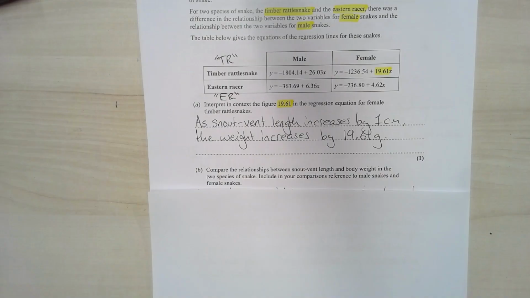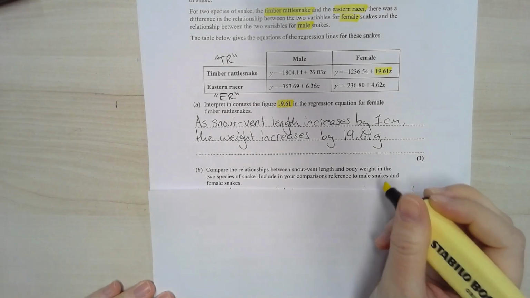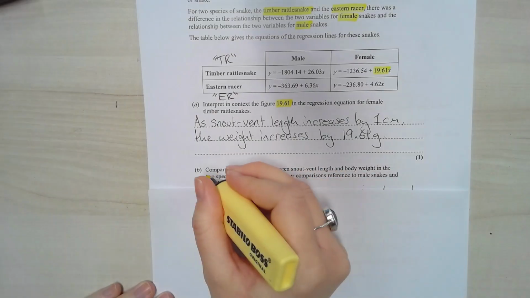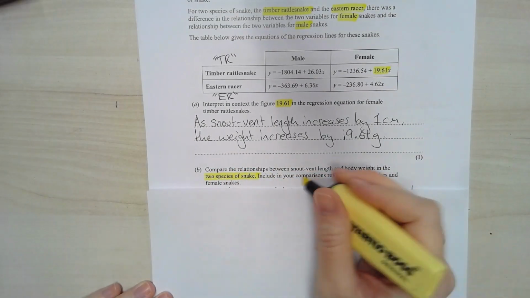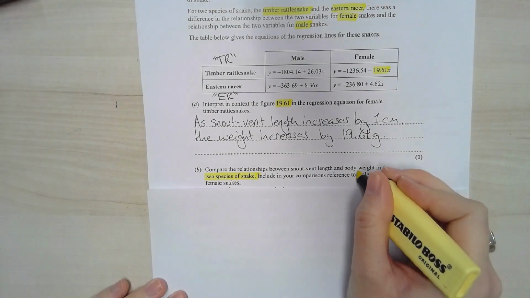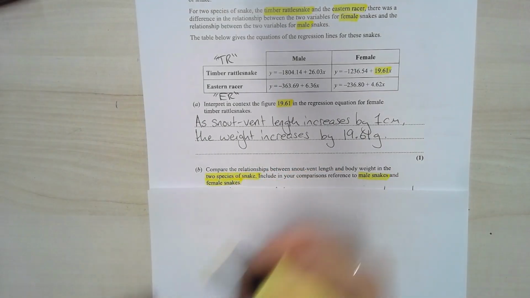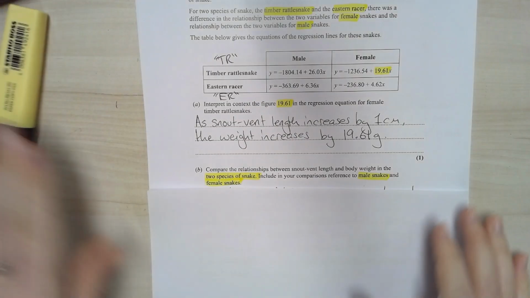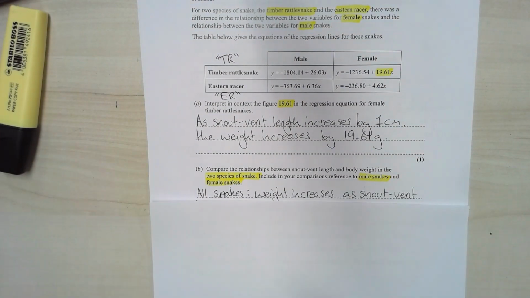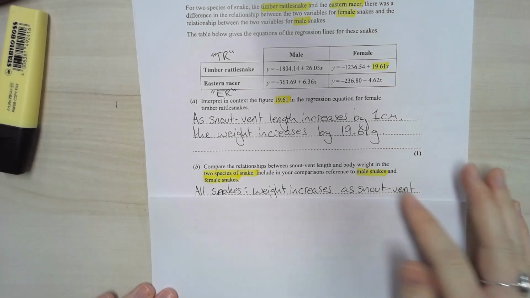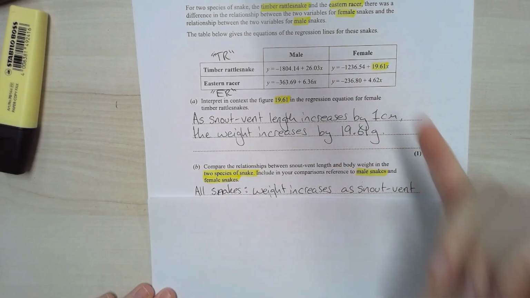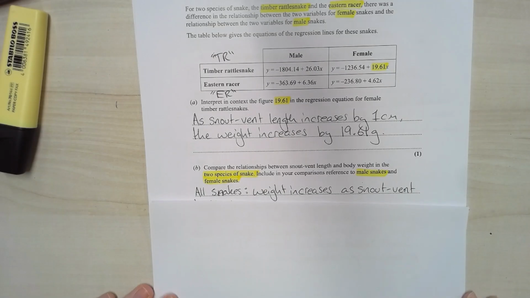For part B, they've asked us to compare the relationship between snout vent length and body weight in the two species of snake. So we need to compare between the two species, but we also need to include a comparison between male snakes and female snakes. Starting by looking at all snakes, we can see from our regressions that the weight increases as snout vent length increases. So that's happening across all snakes.